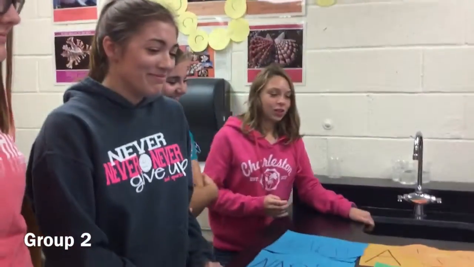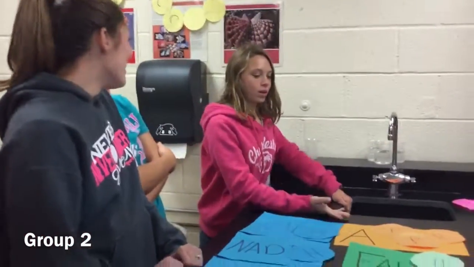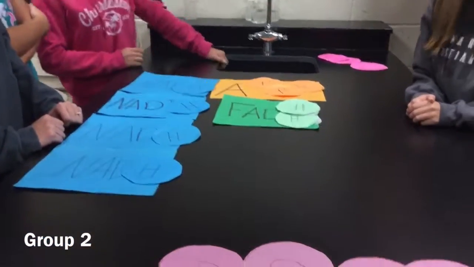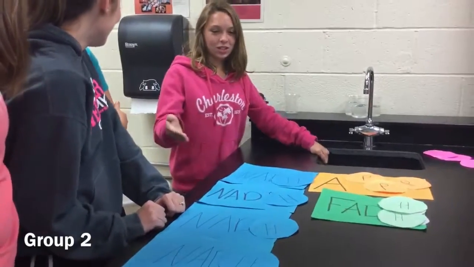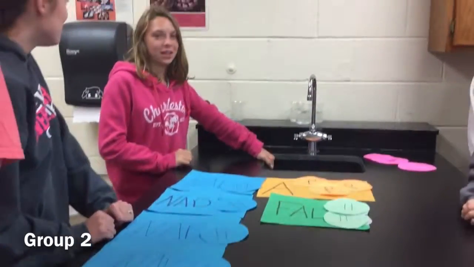And then after it's over, we'll be left with 1 ATP, 1 FADH2, 4 NADHs, and 1 4-carbon chain. That's the end.